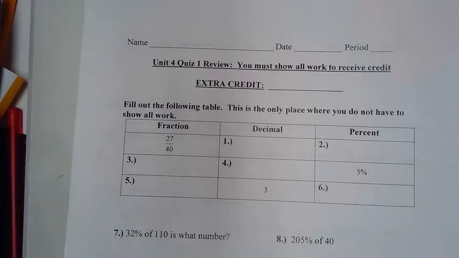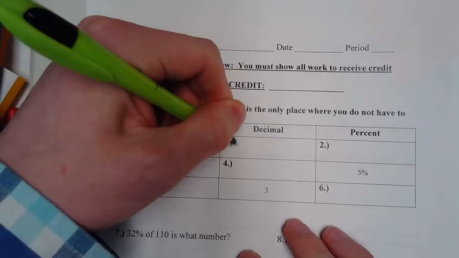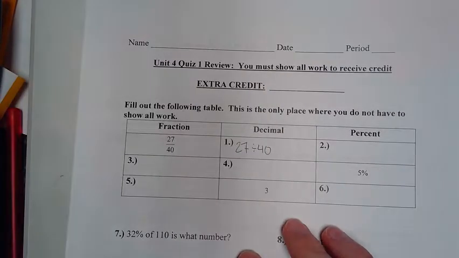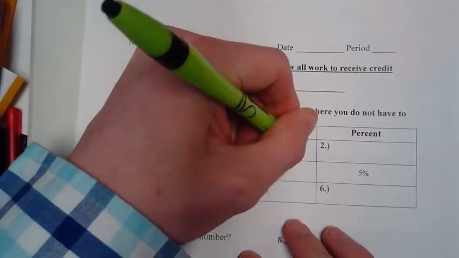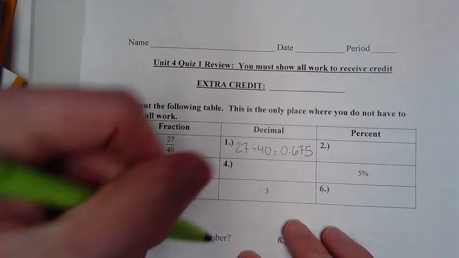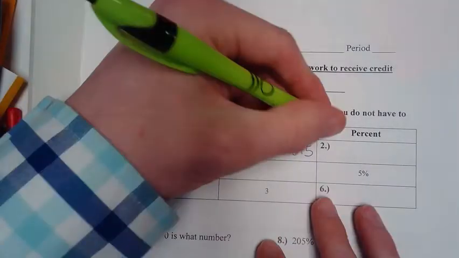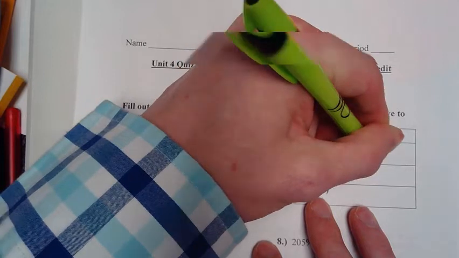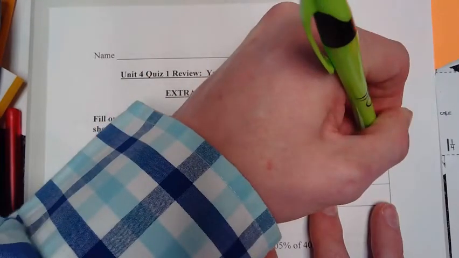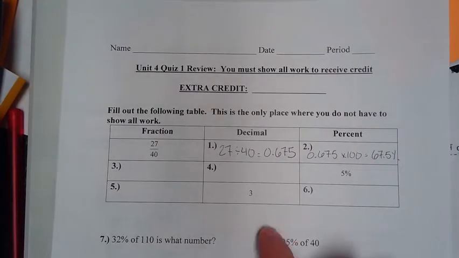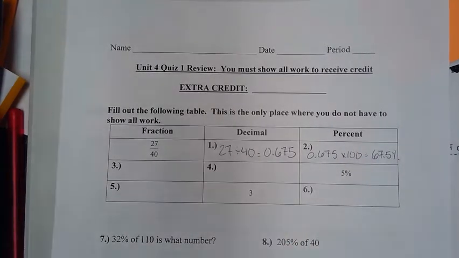So to turn 27/40ths into a decimal, you're just going to divide the top by the bottom. So 27 divided by 40, and you'll get 0.675. To turn that decimal into a percent, you just multiply it by 100. So 0.675 times 100 is 67.5%.